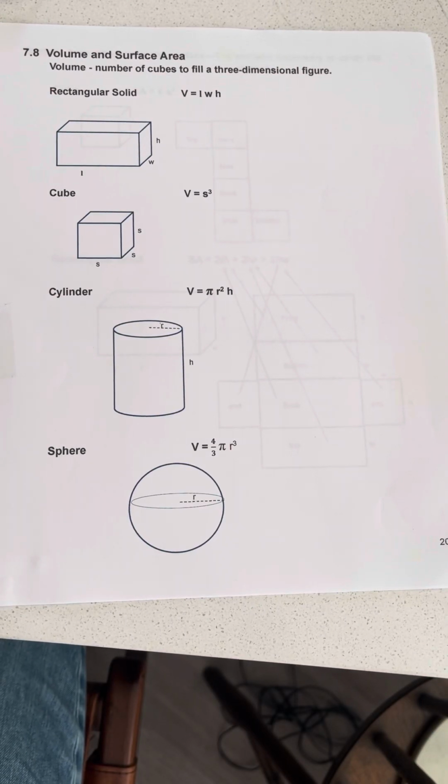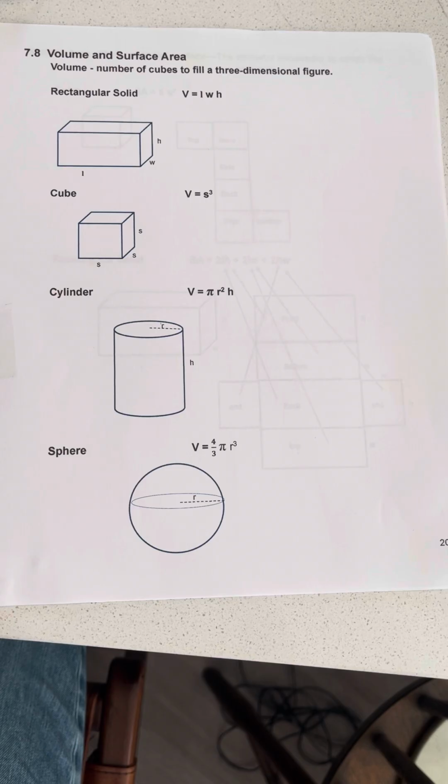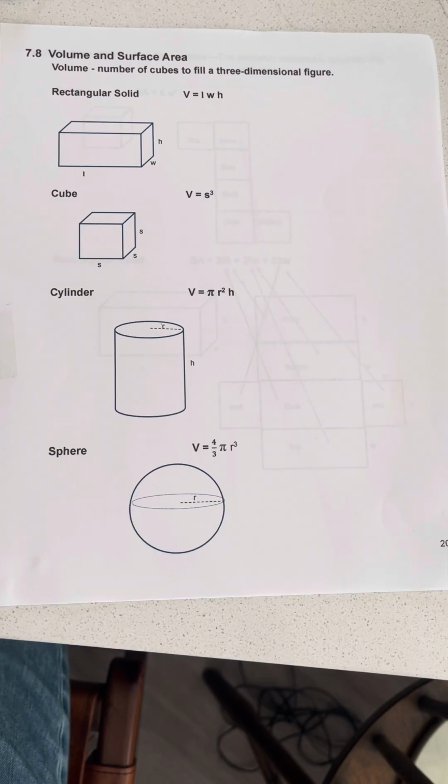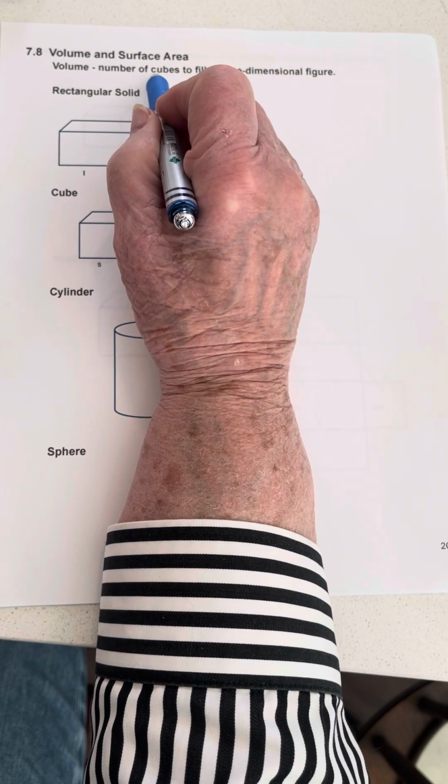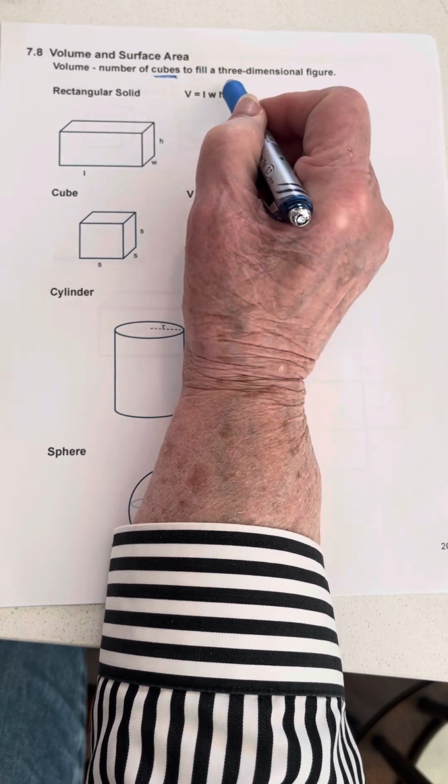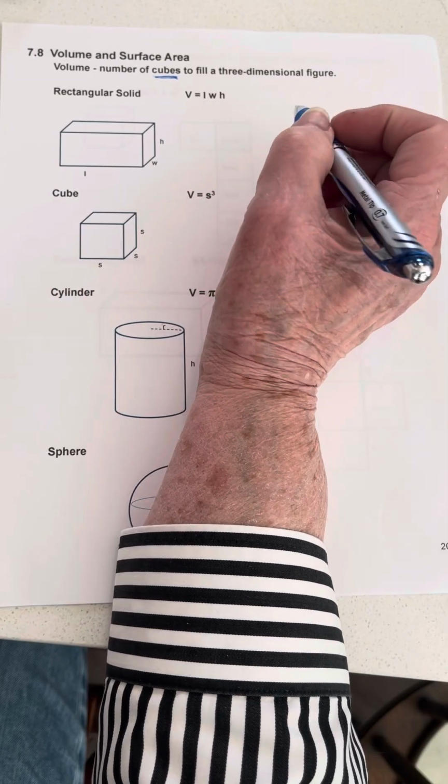In 7-8, we're going to deal with two topics. One is the volume of a three-dimensional figure and the surface area of a three-dimensional figure. So the volume is the number of cubes that fit in a three-dimensional figure.